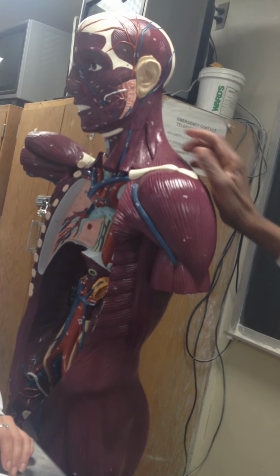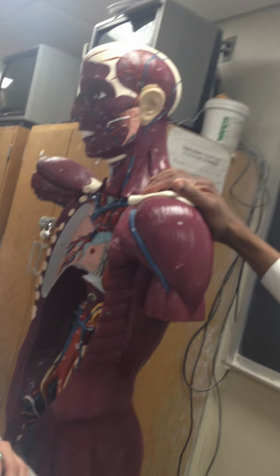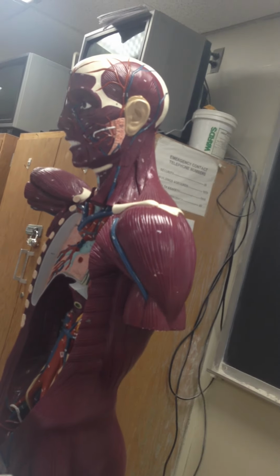Okay, here we have the sternocleidomastoid. Turn to that.